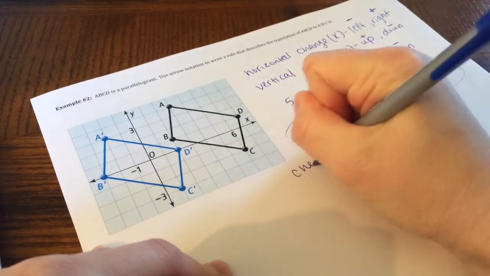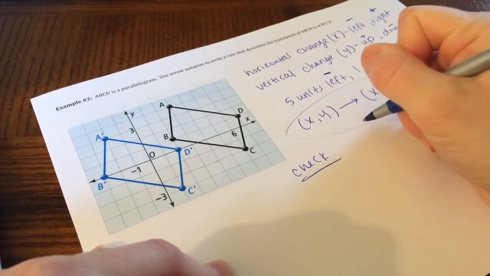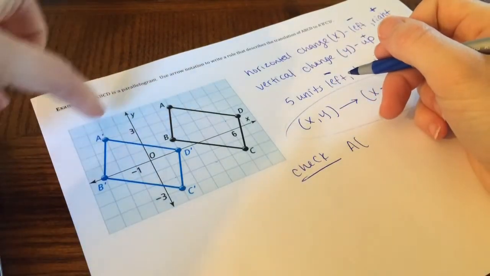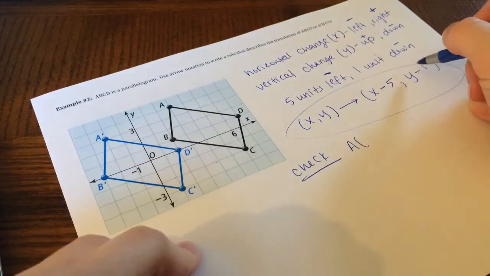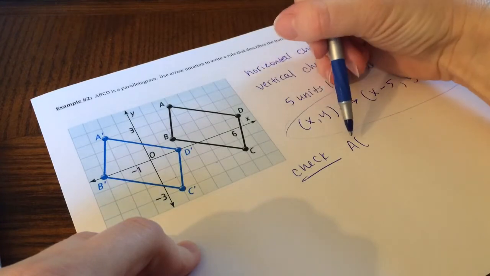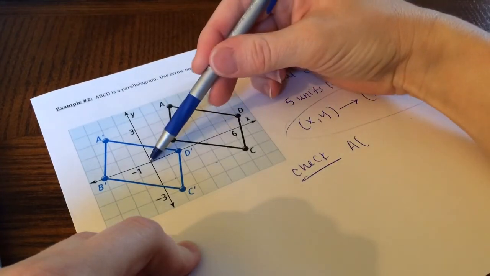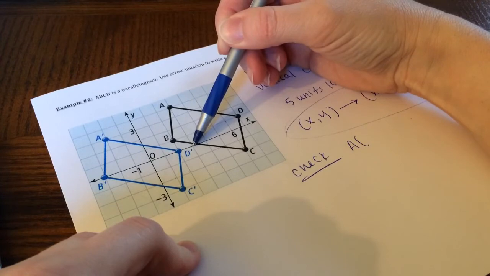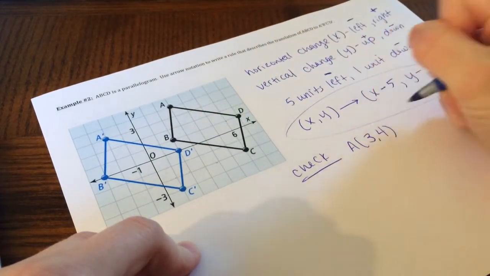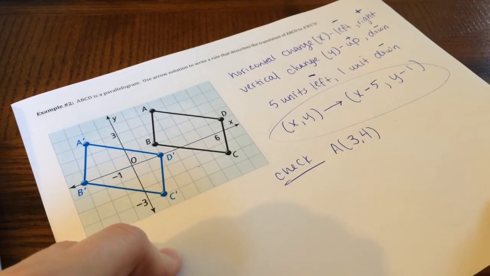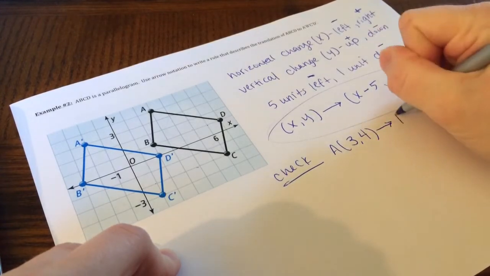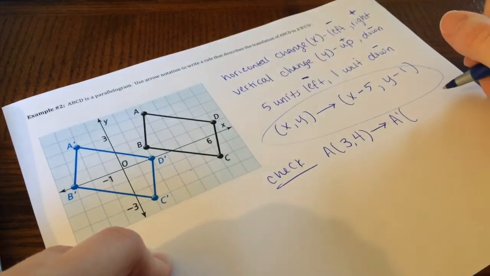Let's do a check. This will be the last thing we do. Let's make sure that A goes to A prime with our rule. Let's start with the coordinates of A. The x comma y value for the A coordinate is 3, 4. And we're going to use the rule to go to A prime.